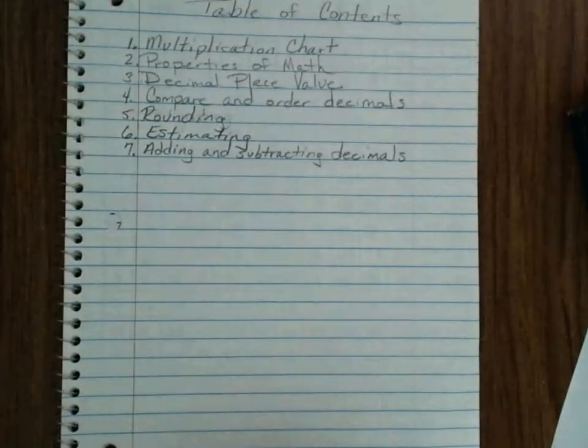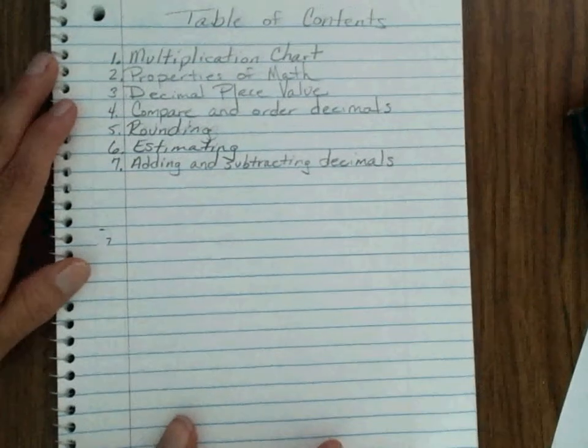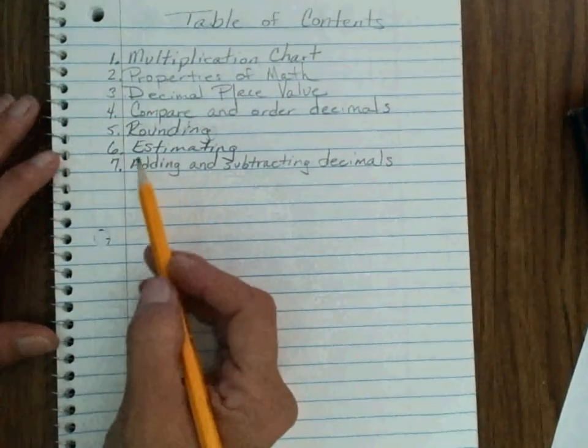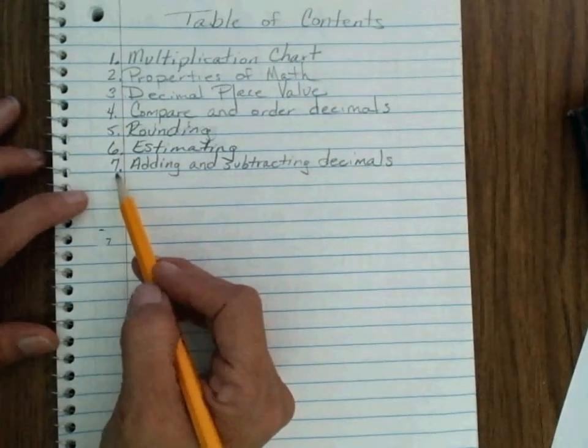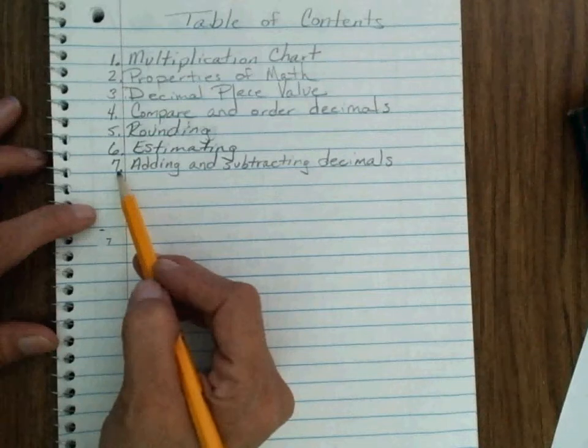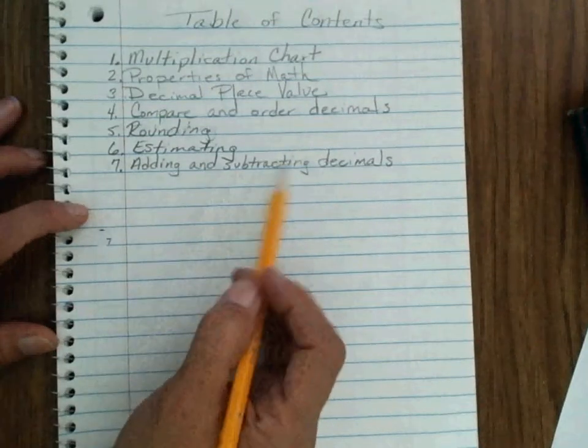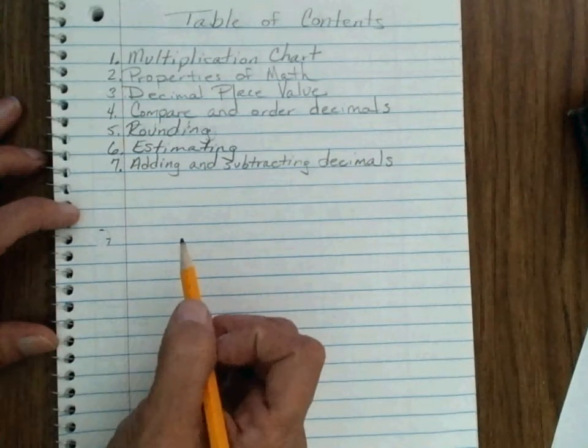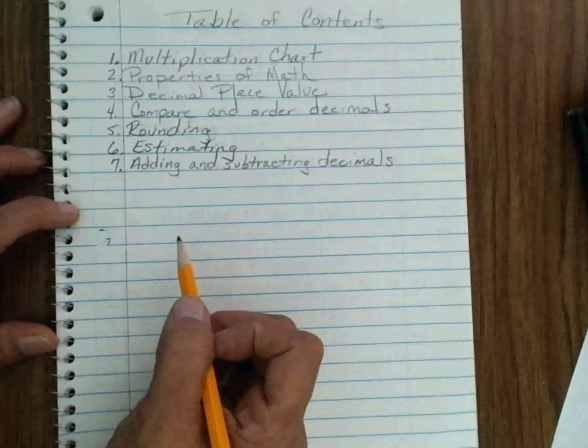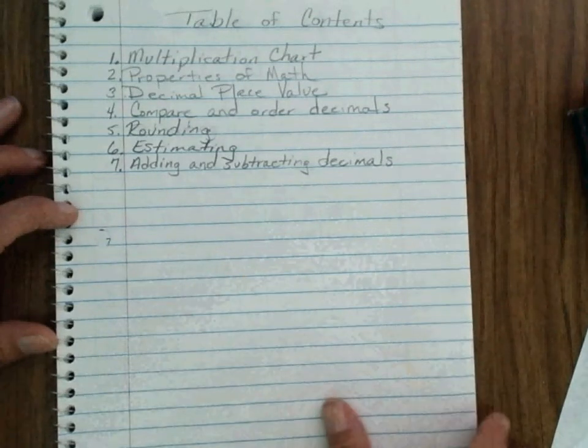Okay, class, here we are. Our flip math lesson today is topic number 7, adding and subtracting decimals. Okay, now flip to the next available page in your journal.